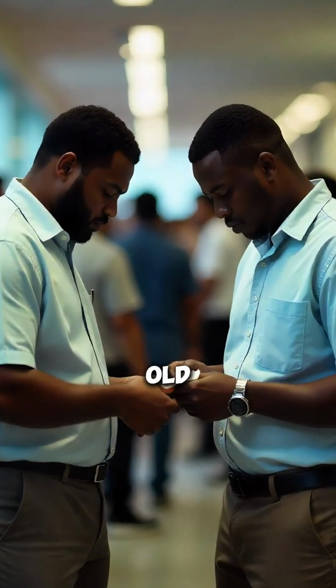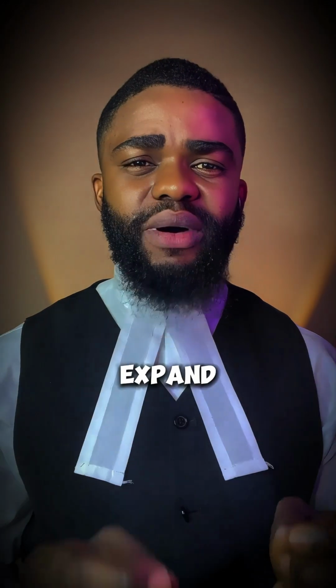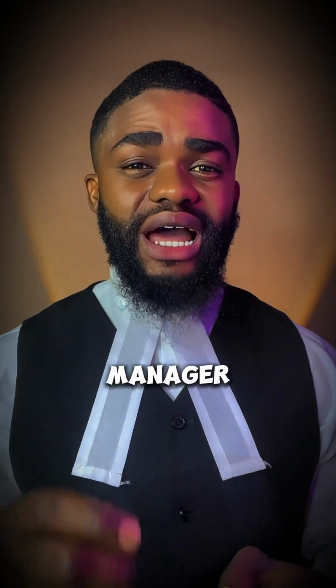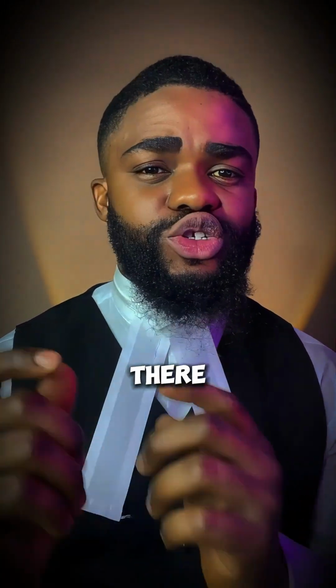He accompanied his old friend Kunle to the bank. Kunle was applying for a 20 million naira loan to expand his electronic business. The bank manager asked Mr. Bayo to sign the loan agreement as a witness. Mr. Bayo signed the agreement without taking a close look at the document. He believed that he was not involved in the loan and that he was just there to support his friend.